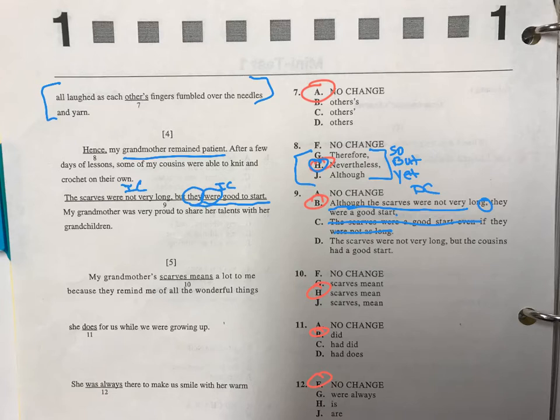The scarves were not very long, okay, independent clause, makes sense, comma, but the cousins had a good start. Wait a minute. I'm confused. How does scarves not being very long deal with the cousins having a good start? Okay, it's not worded well. It's a confusing sentence. So that leaves me with A and B, and then when I look at which one's worded more clear, it's going to be B. Okay.